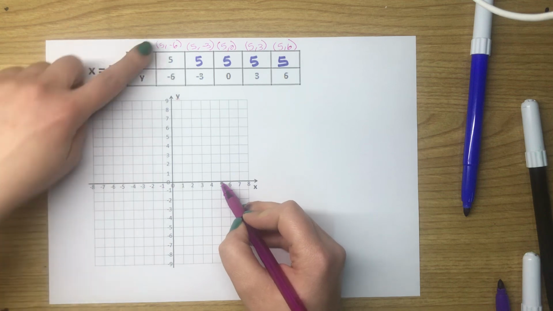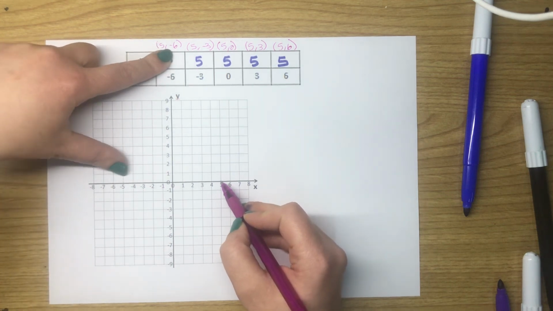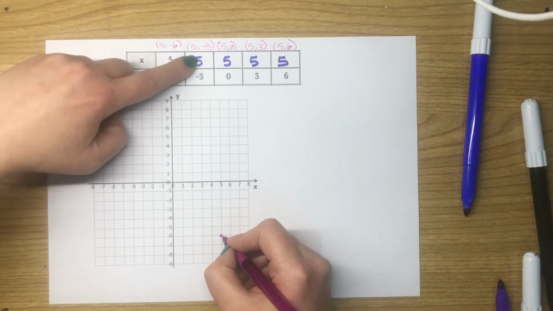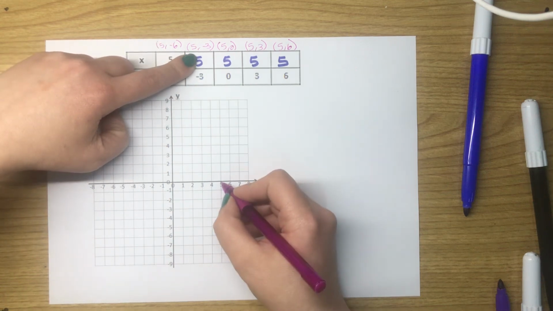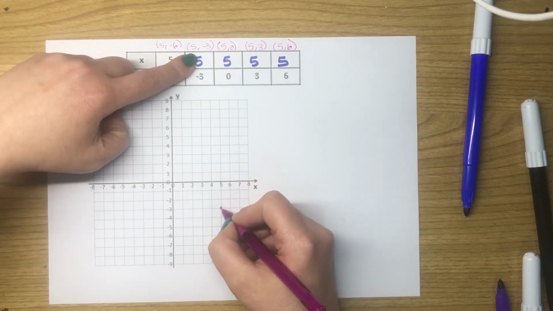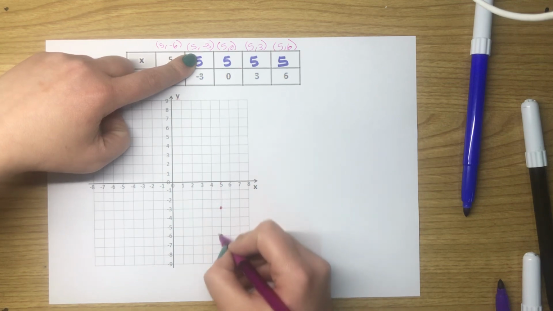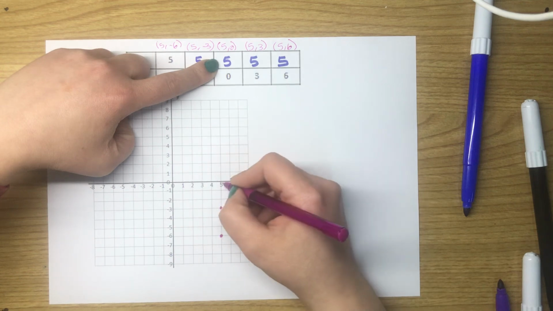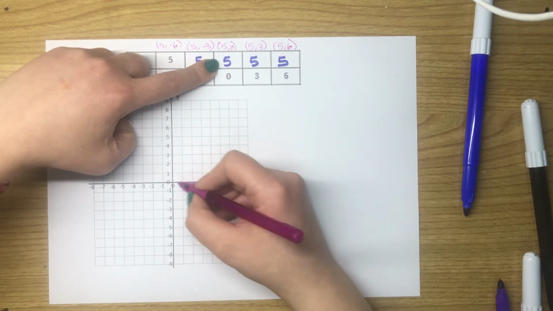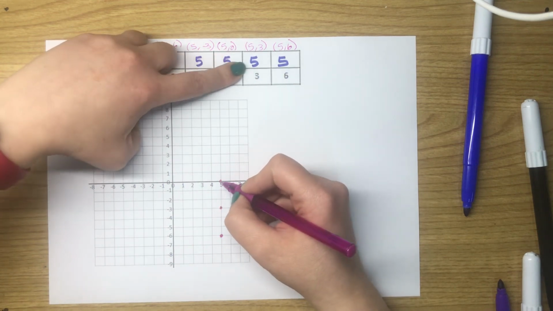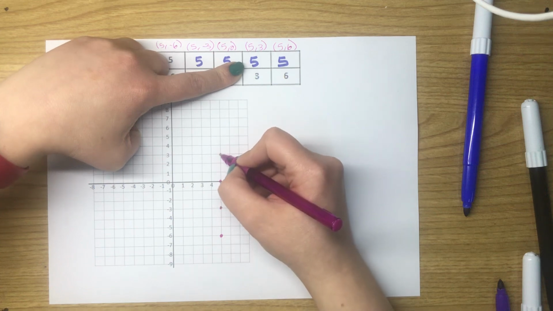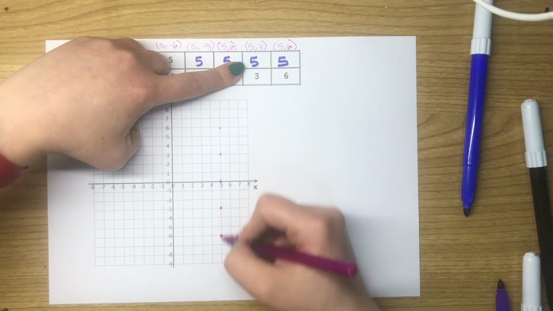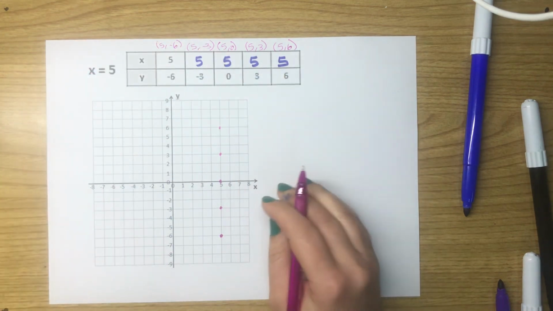Okay, 5, -6. Then 5, -3. Can you see now? They are above each other. 5, 0. Here is 5 and 0 on y. Then 5, 3, and 5, 6. So all the points come vertically.